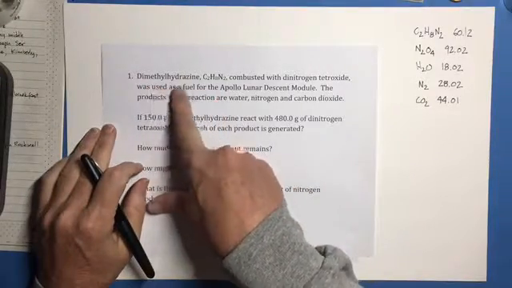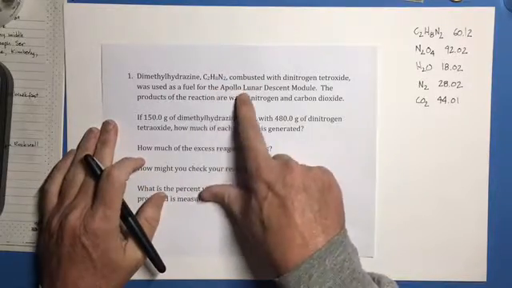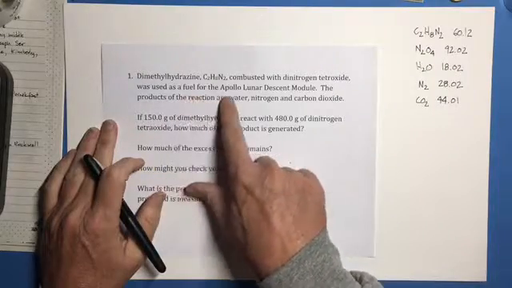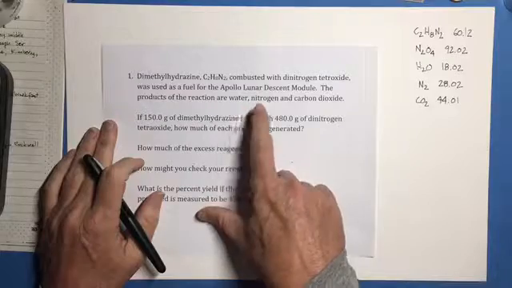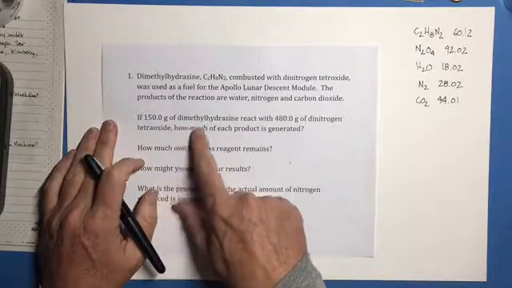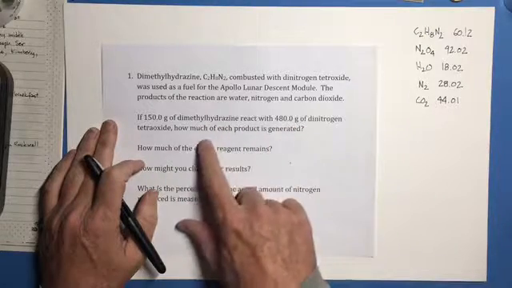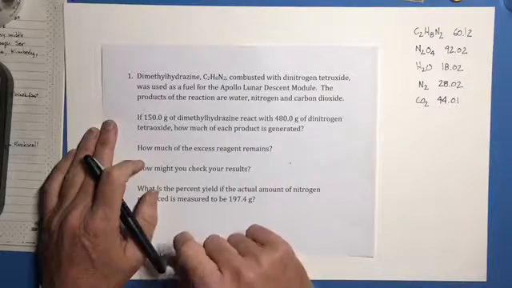It says dimethylhydrazine, C2H8N2, combusted with dinitrogen tetroxide, was used as a fuel for the Apollo lunar descent module. The products of the reaction are water, nitrogen, and carbon dioxide. If 150 grams of dimethylhydrazine react with 480 grams of dinitrogen tetroxide, how much of each product is generated?